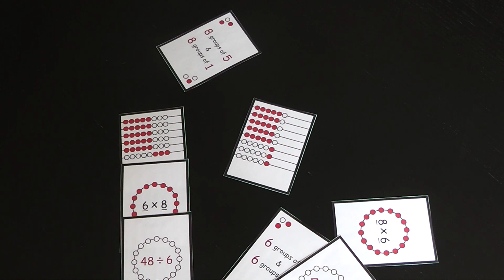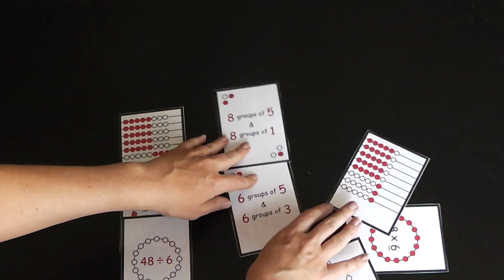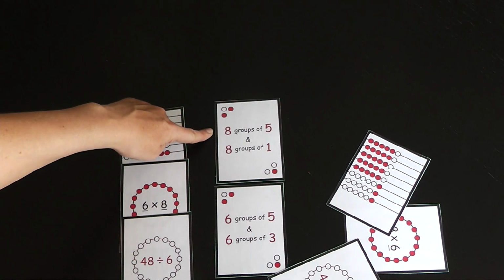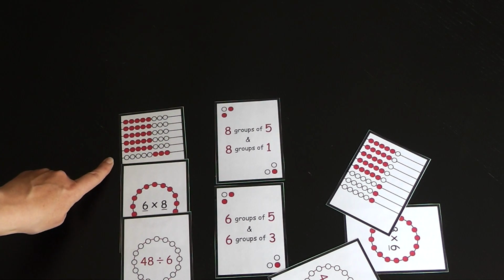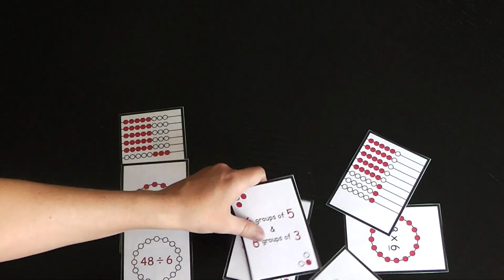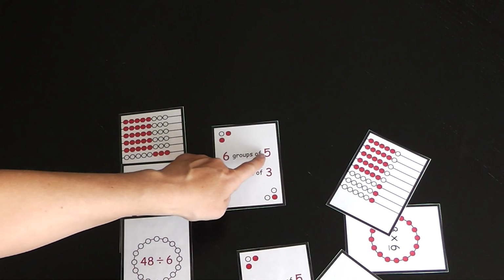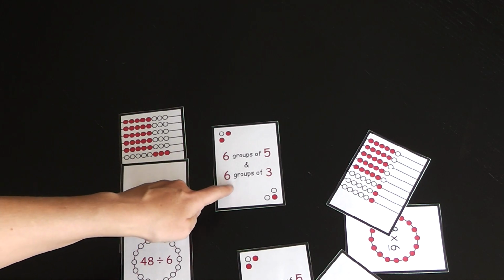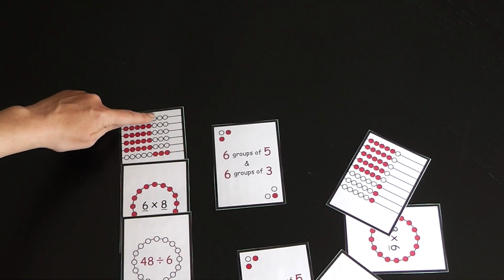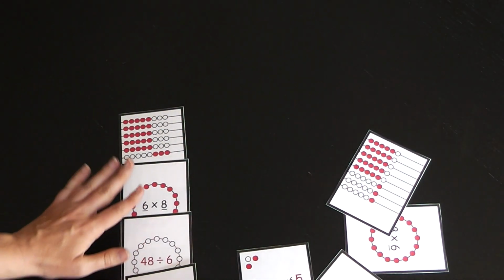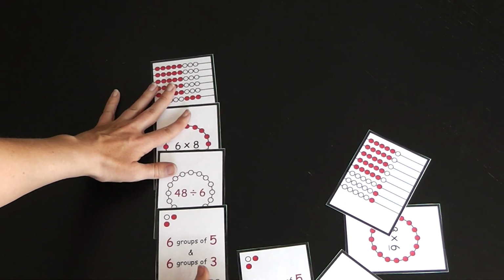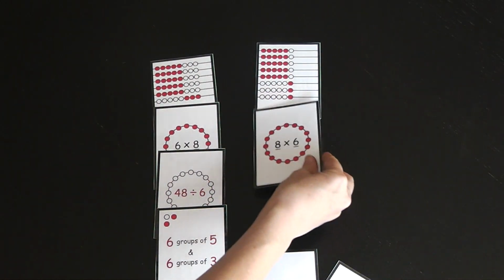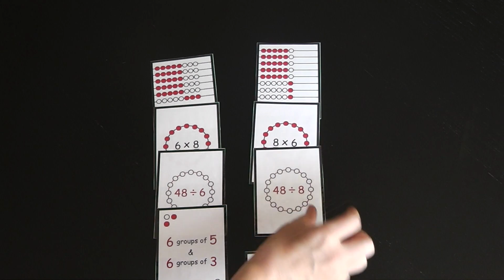Then the next thing that I'd have to do is find my grouping descriptor card. So I know it's going to be one of these. This one says that there are 8 groups. And I look at this and I know there are not 8 groups, it's 6 groups. So I look at this card right here, and this one says 6 groups of 5. Do I see 6 groups of 5? Yes, I see 6 groups. Yes, there are 5. And 6 groups of 3. Yes, there are additional 6 groups, and each of them have 3 in them. So here's my descriptor, so all of these would go together. And then these ones here, of course, would be, here's my picture, my matching multiplication, my matching division, and my matching group descriptor.